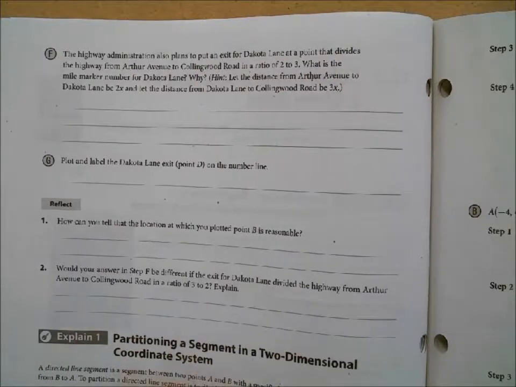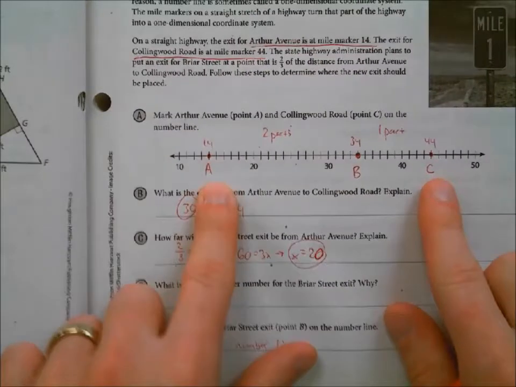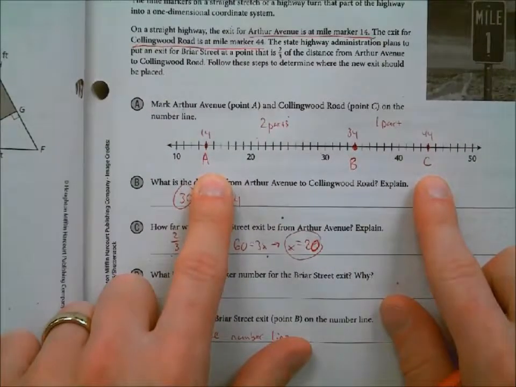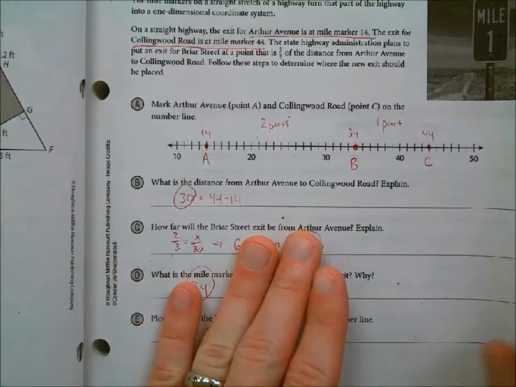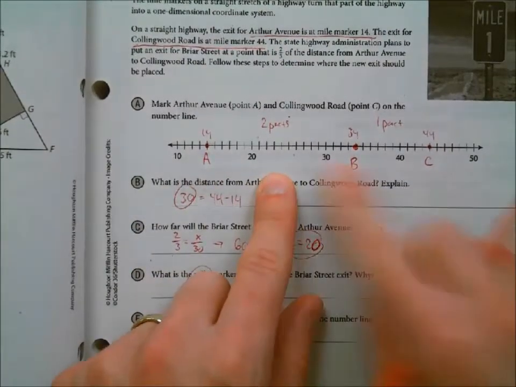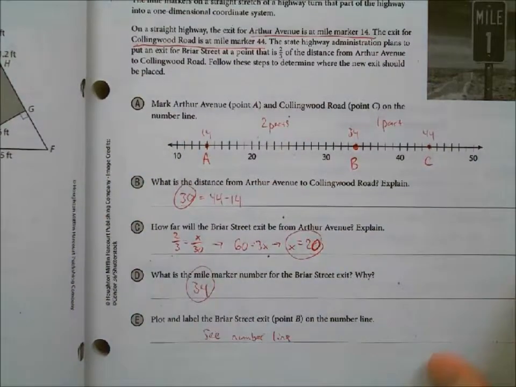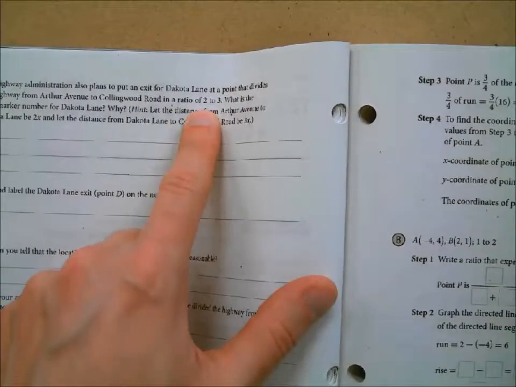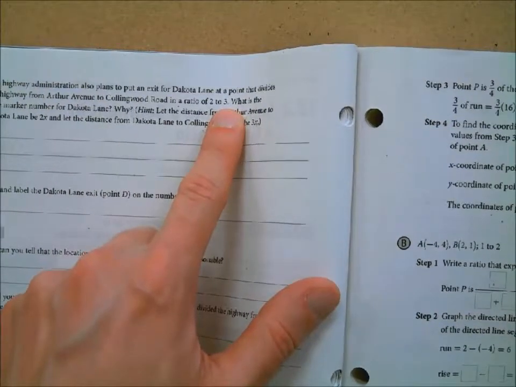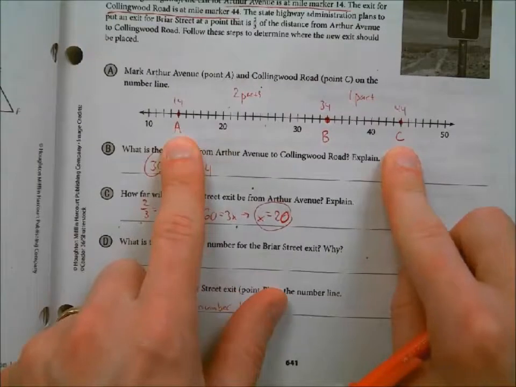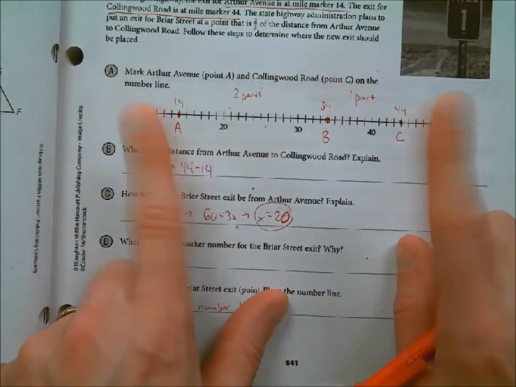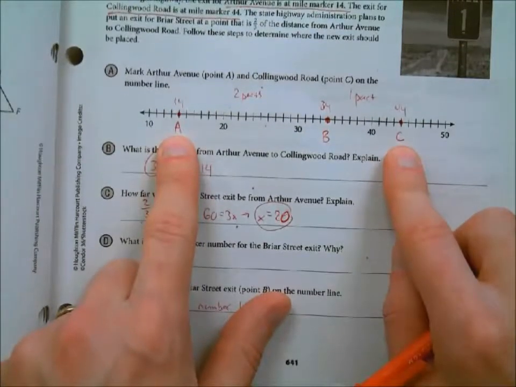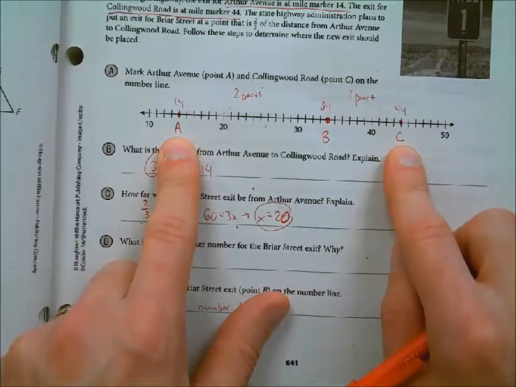So, in other words, from Arthur Avenue to Collingwood Road, we're going to have to go 2 parts in from this side and then 3 parts from this side. Okay? So how many total parts are we talking about here? 5 total parts, right? If we want the ratio to be 2 to the left, 3 to the right, we want 5 total parts. Okay? So we want to cover this distance. What was this total distance again? 30. We want to cover that in 5 parts. So how much is each part? 6, right?